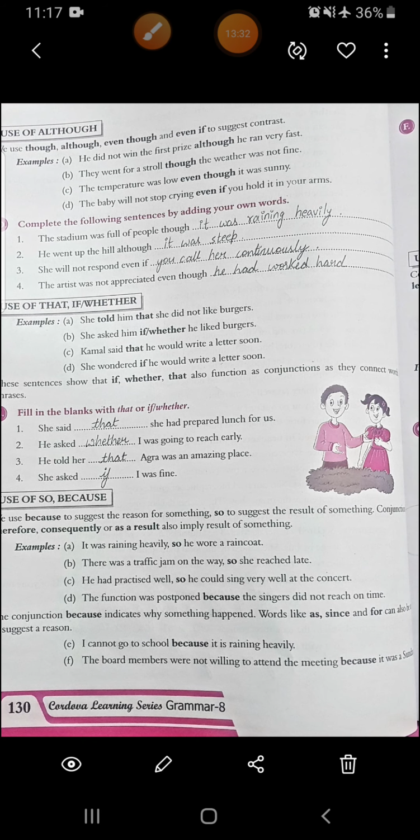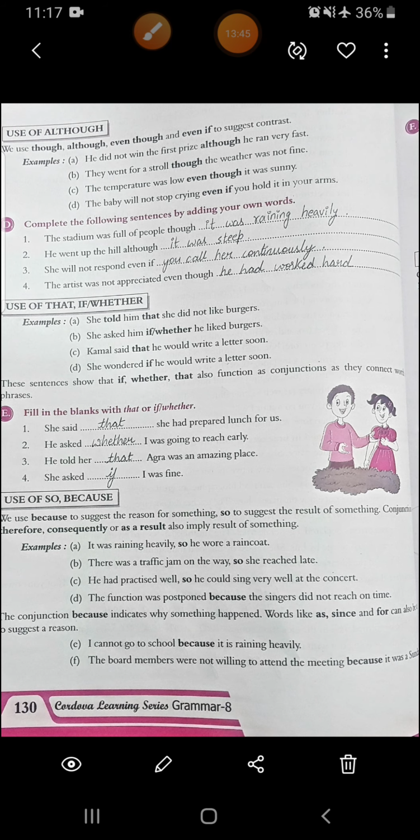Then second, he went up the hill although it was steep. Means it was not easy to go up, but still he went up. Then third, she will not respond even if you call her continuously. Again, it is in contrast with that. The artist was not appreciated even though he had worked hard. Alright.